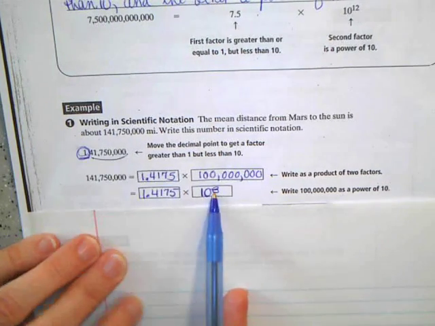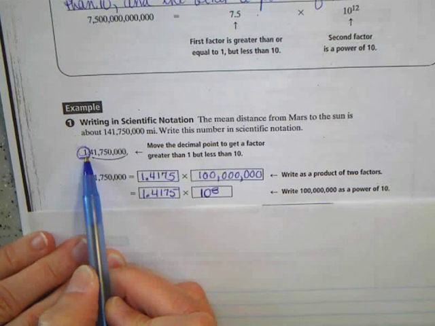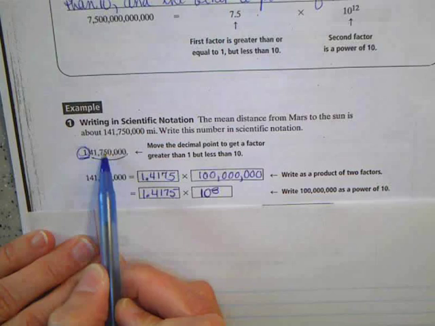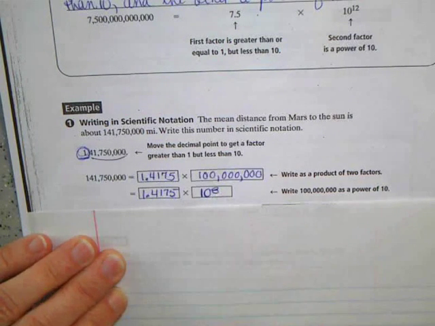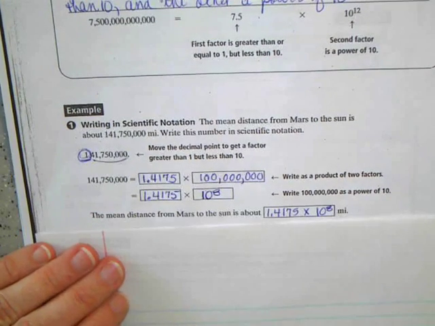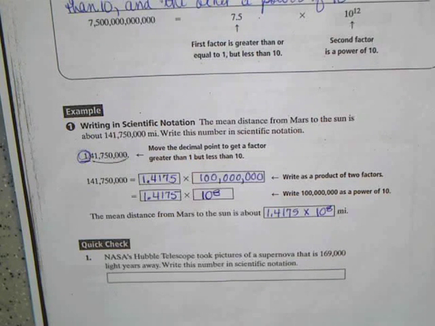Also, I can get the exponent 8 by counting the number of digits I passed up along the way while I was moving my decimal point. 1, 2, 3, 4, 5, 6, 7, 8. That tells me the exponent that I should put on the power of 10. So the mean distance from Mars to the Sun is about 1.4175 times 10 to the 8th miles.